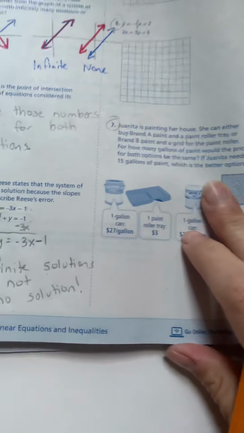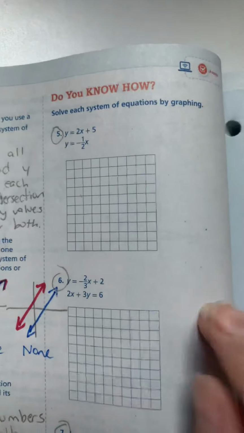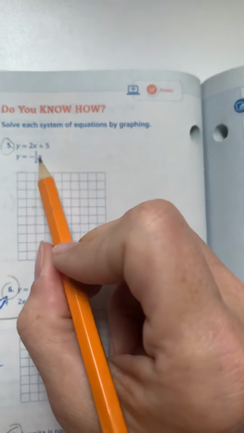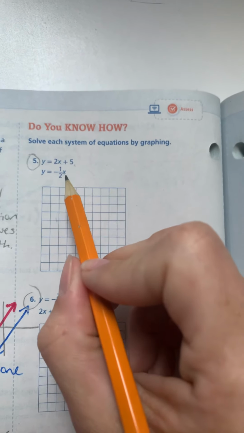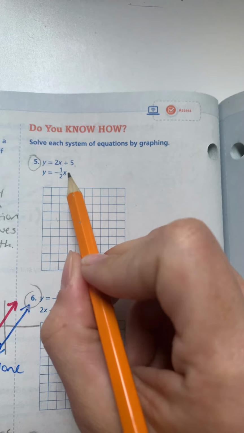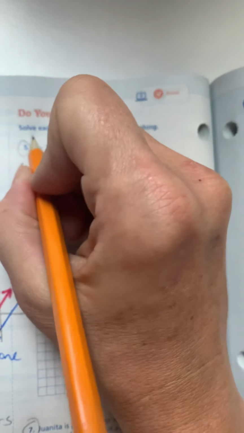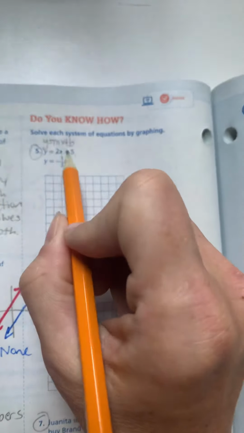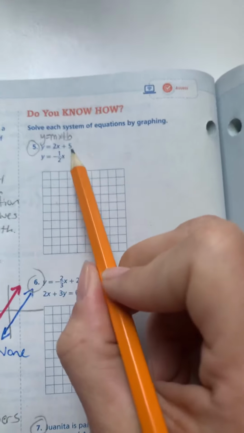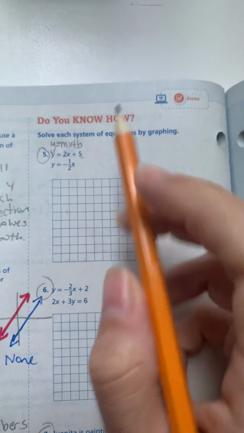All right, the next two we're going to graph. Solve each system by graphing. So I have one that starts at 5 and goes up. I have one that starts at 0 and is going to go down. So this is y equals mx plus b, slope, y-intercept. So I need to start at 5 for this one and go up, 0 at this one and go down.